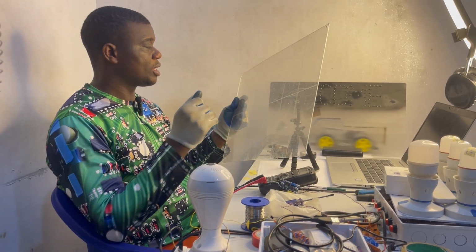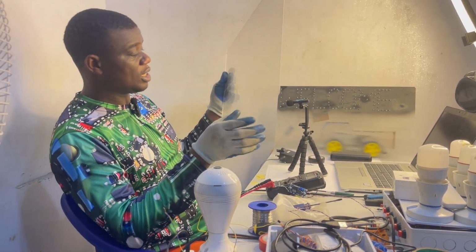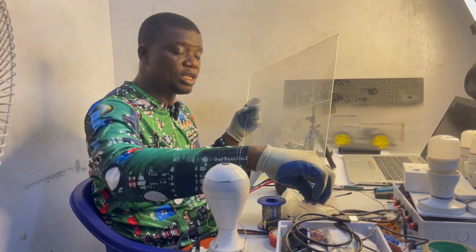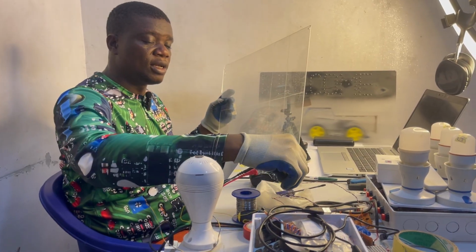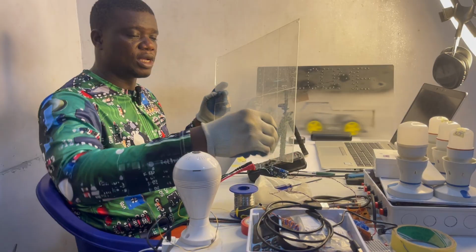So after that, you paint. Use your spray paint and paint it, so that you can see mine is black. Then after painting, you start picking your light emitting diode. Light emitting diode for short, we call it LED. You can see it here.